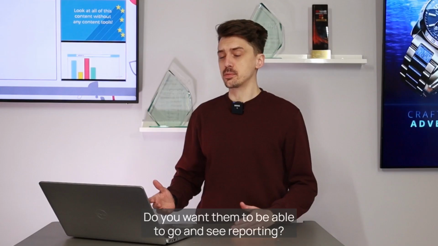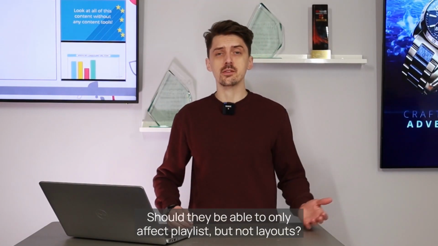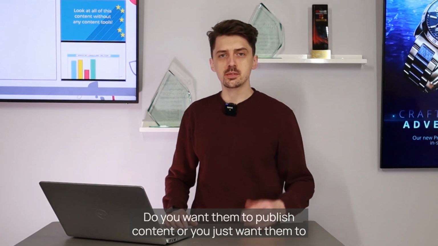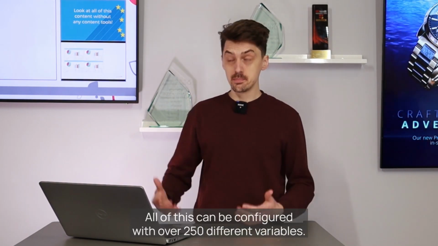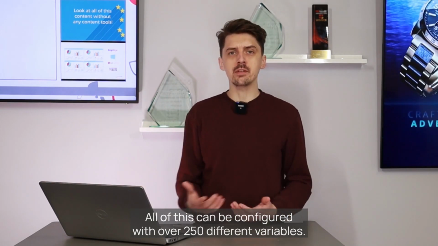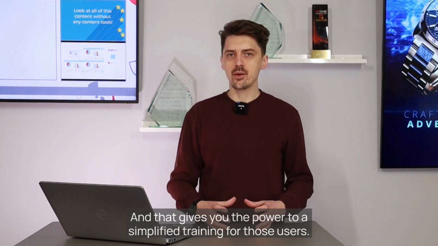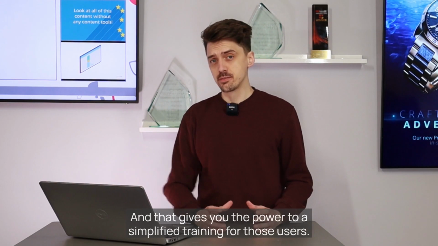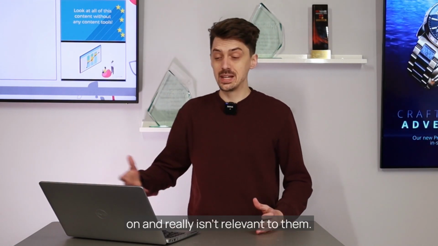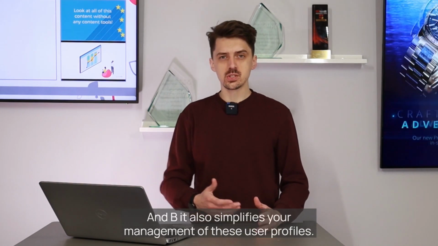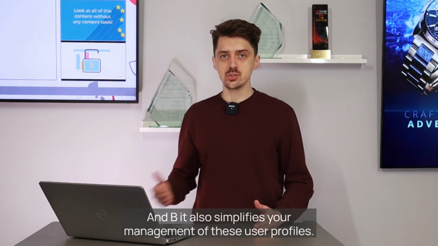Do you want them to be able to go and see reporting? Should they be able to only affect playlists but not layouts? Do you want them to publish content, or do you just want them to manage the playlist that they have? All of this can be configured with over 250 different variables, and that gives you the power to, A, simplify training for those users, so you don't need to train them on things that they could accidentally be clicking on and really isn't relevant to them. And B, it also simplifies your management of these user profiles.